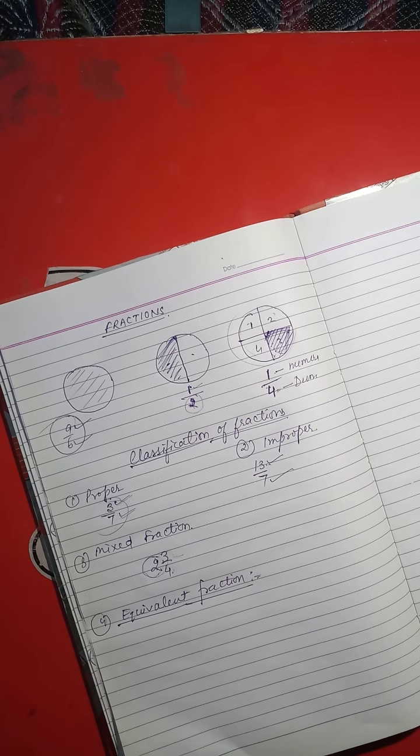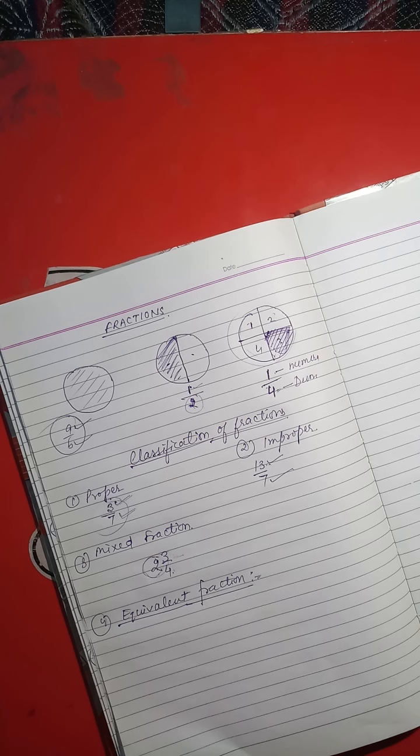Here the equivalent fraction is the same as the equivalent rational number. What is an equivalent fraction? Two or more fractions are said to be equivalent or equal when the fractions have the same value. दो और दो से ज़्यादा जो फ्रैक्शंस होते हैं वो इक्विवेलेंट उनको तब कहा जाता है जब उनकी जो वैल्यूज़ होती है वो सेम होती है.